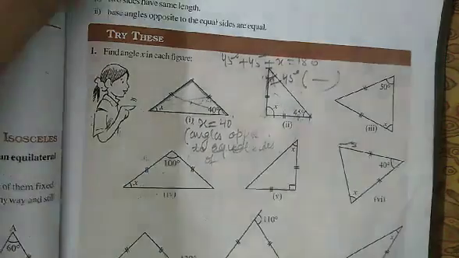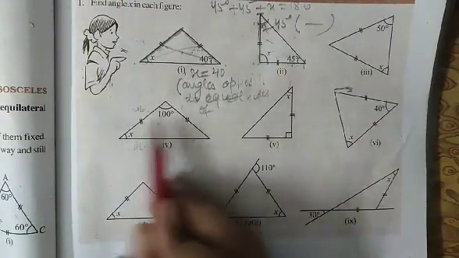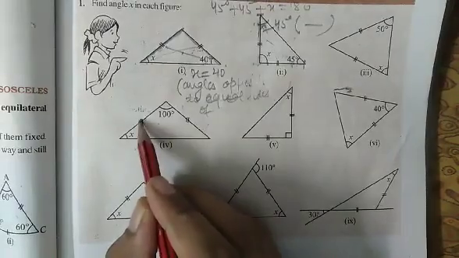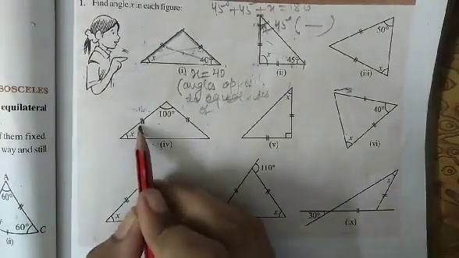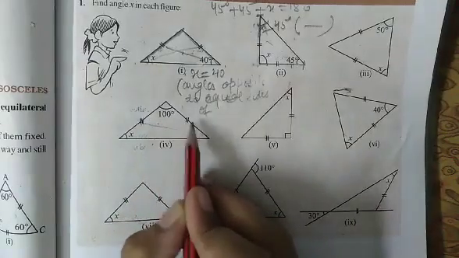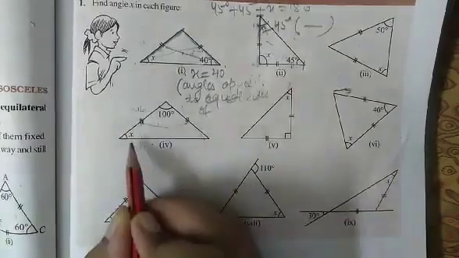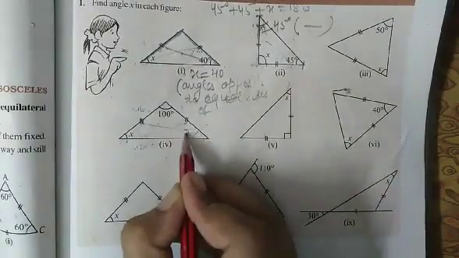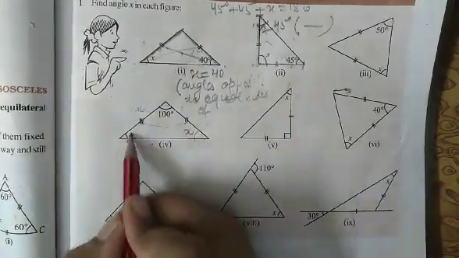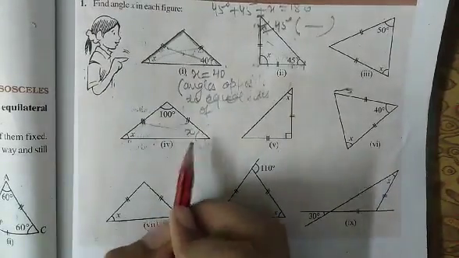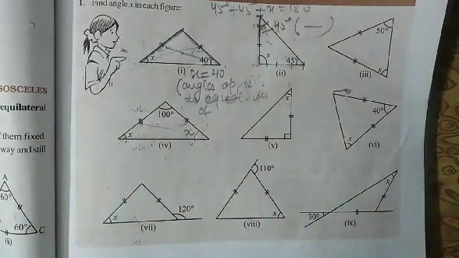Now one more part I am explaining. Come to this part. These two sides are equal, and opposite to these equal sides we have this angle and this angle. It means these two angles must be equal. If this is x, then this is also x, because equal angles are represented by the same variable. So now I can apply the angle sum property for calculating x.